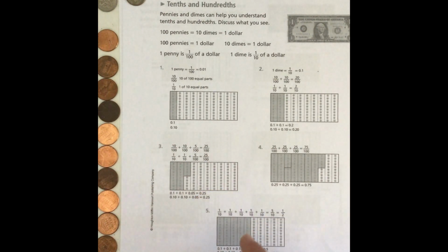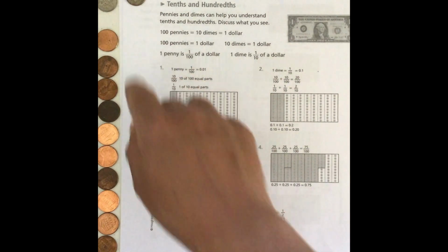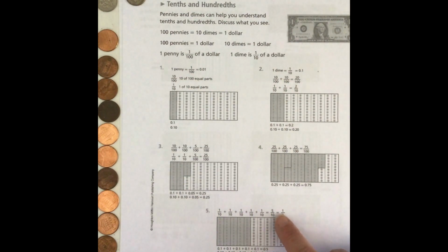Okay? Now lastly, this one's pretty straightforward. We've got a 10 strip, 1, 2, 3, 4, 5 of them, and they've got 1/10 up here, 1, 2, 3, 4, 5. It's like adding 5 dimes, and so then they end up with 5/10, which is the same as 1/2 of the dollar, right? 50 cents is the same as 1/2 of a dollar, and they show you in decimals.